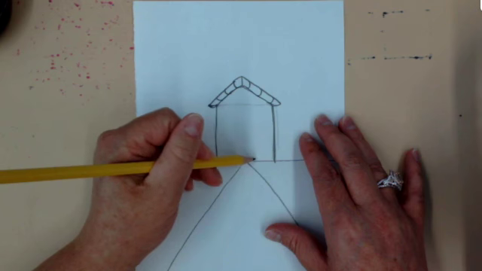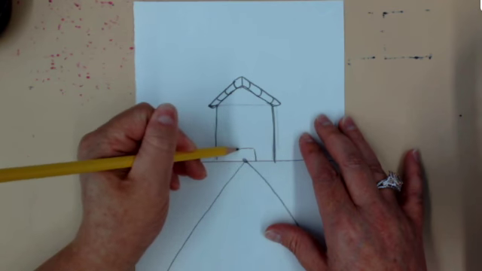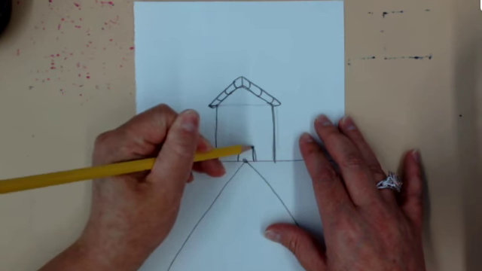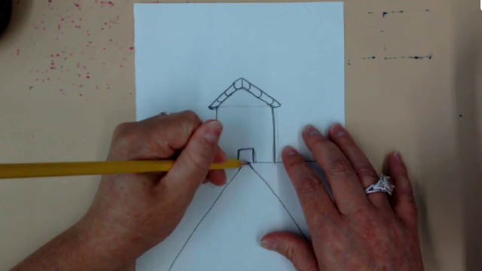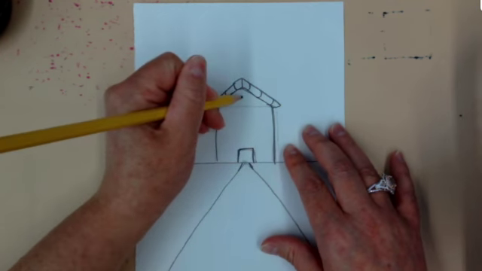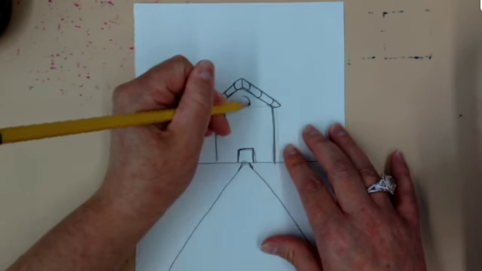Now what I'm going to do is I'm going to add a door. And you can make your door however you want it. I'm also going to erase that little dot right there. And I'm going to add some windows, and you can add as many different kinds of windows or shapes for windows as you want.